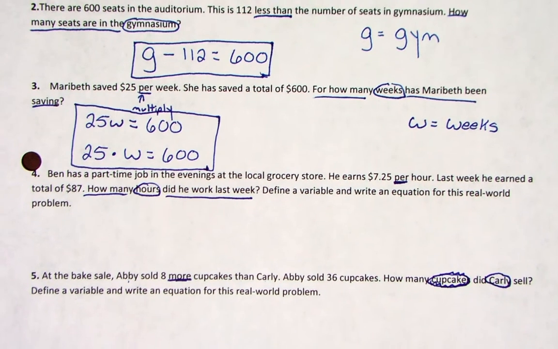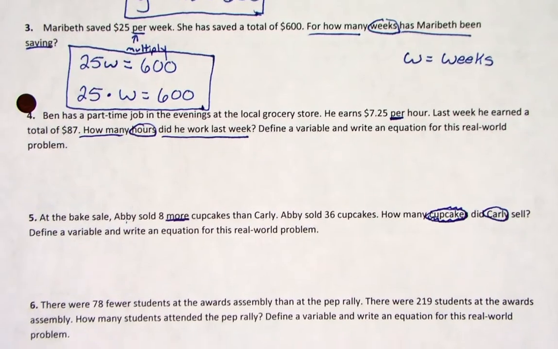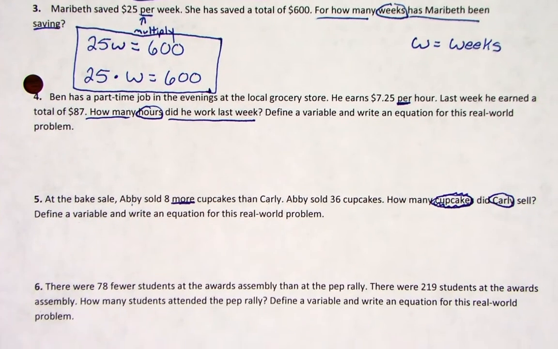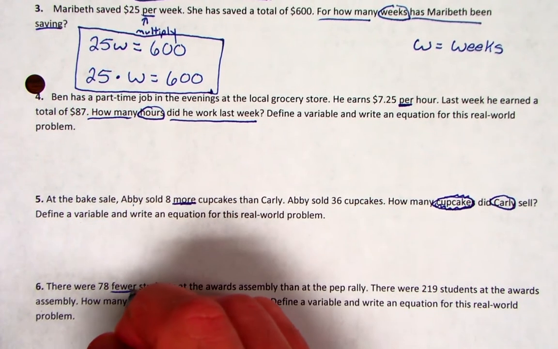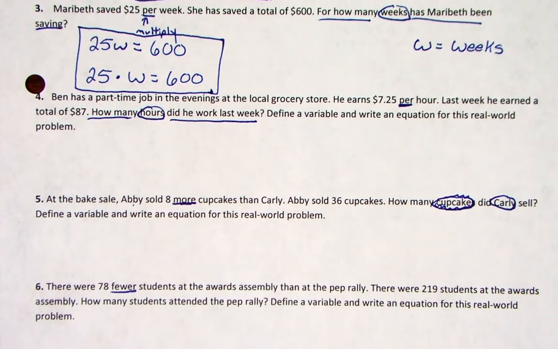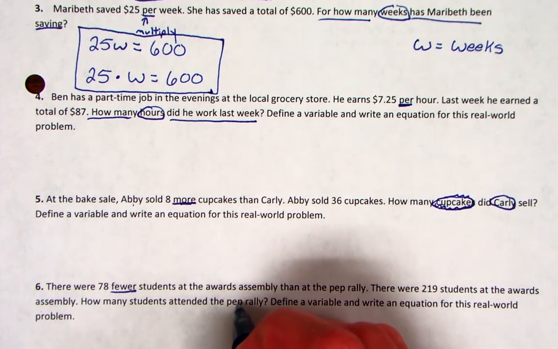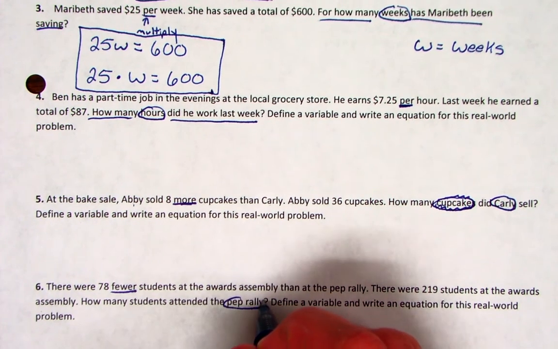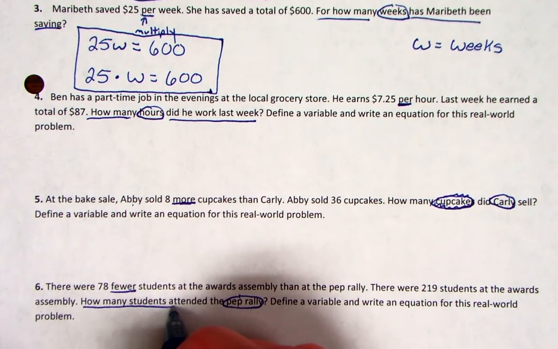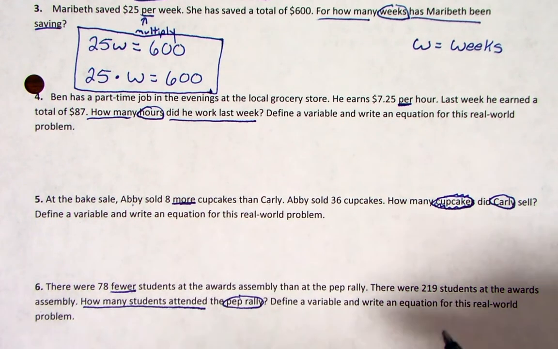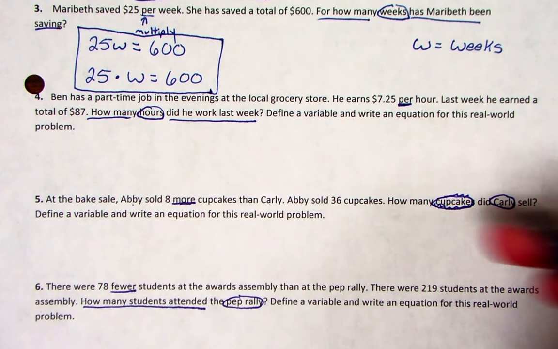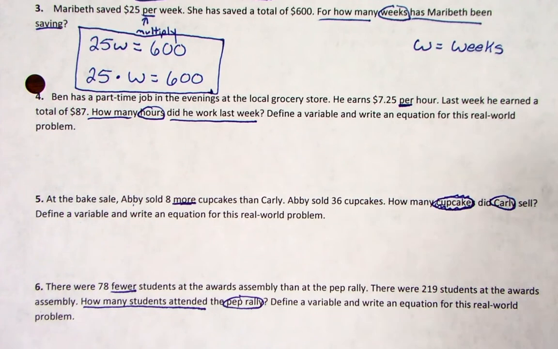See if you can set it up still. And here's our key vocabulary word. How many attended the pep rally? Once again, give me a variable. See if you can set up an equation.